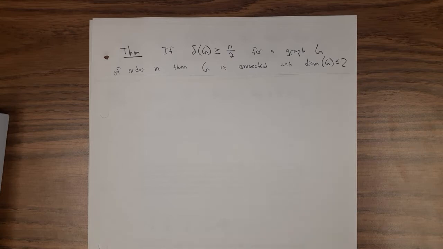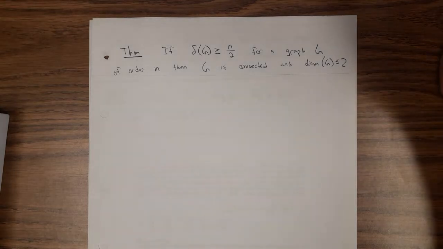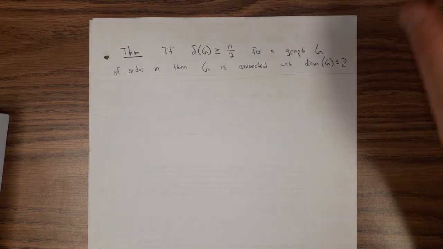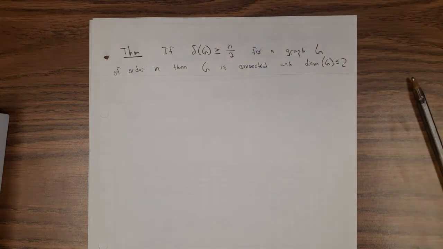And I encourage you to take a look at the theorem I'm about to prove and think about how to prove it yourself, and maybe pause the video and really think about it, before I give any hints or really get into how to do it.